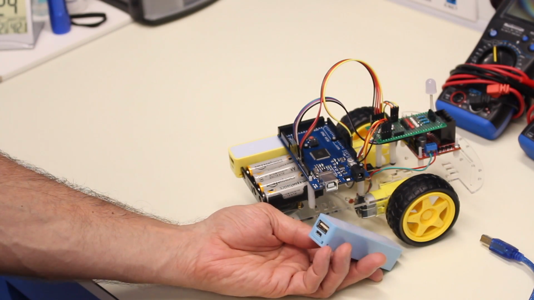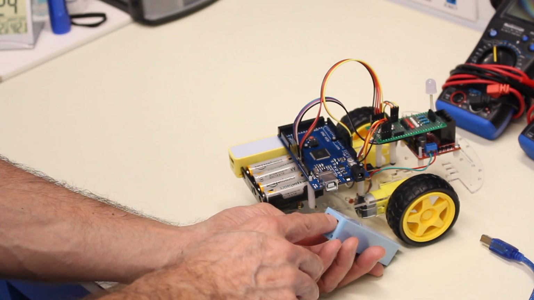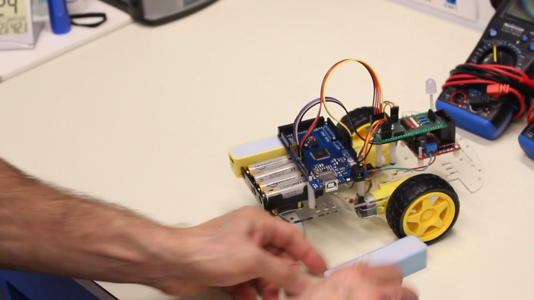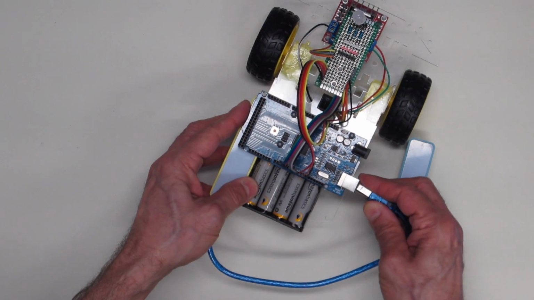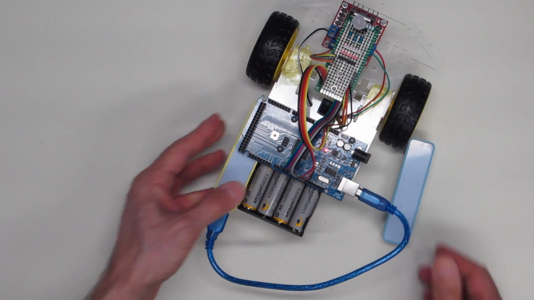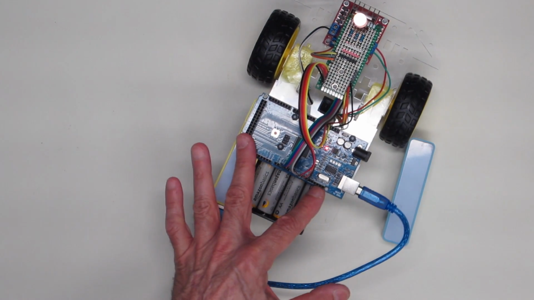And then after that, you can start powering devices off of it by using this jack over here. So I've got a small cable here. I'm going to plug it into there. I'm going to power up this Arduino Mega that I've got on the top of the robot over here.